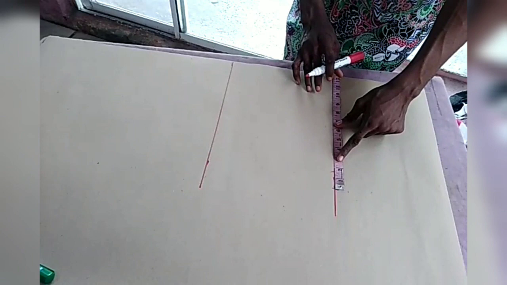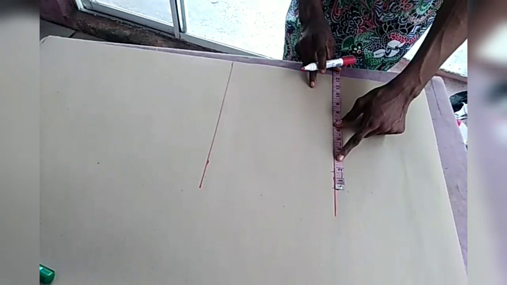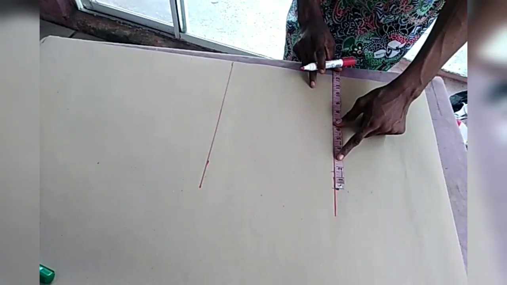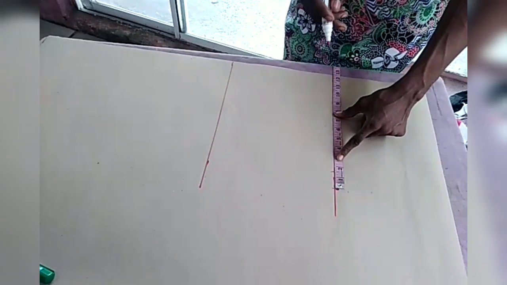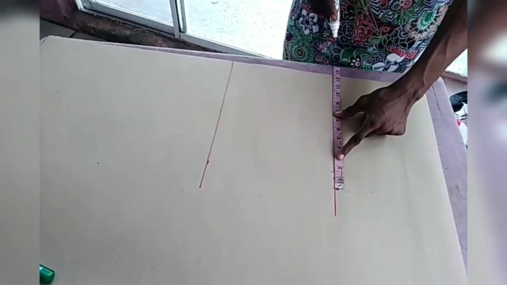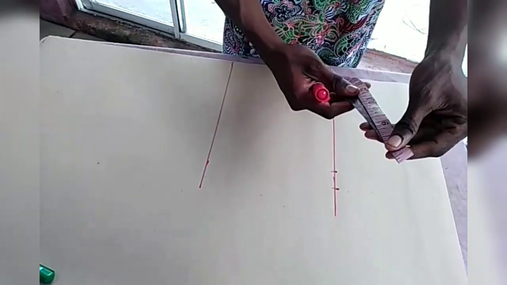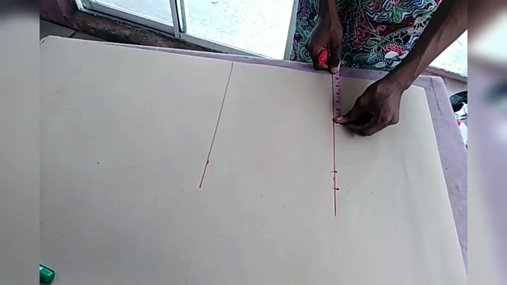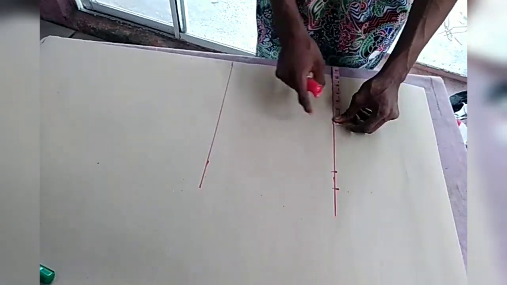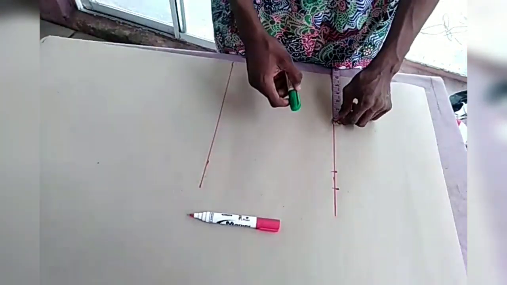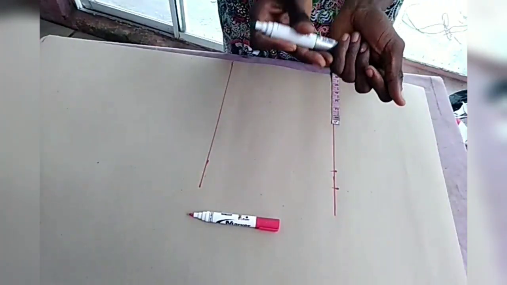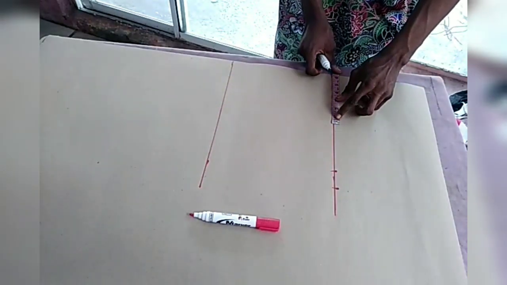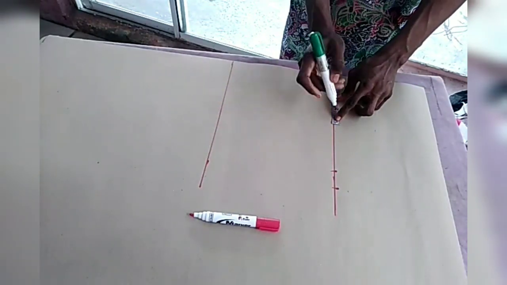So what do I have in conclusion plus my crotch extension? I have 12.5. So 12.5 divided by 2 will give me 6.2. So I put my 6.2 here. At this point, I'm going to use my green marker for you to understand what I'm doing.